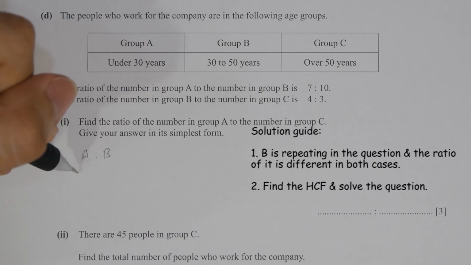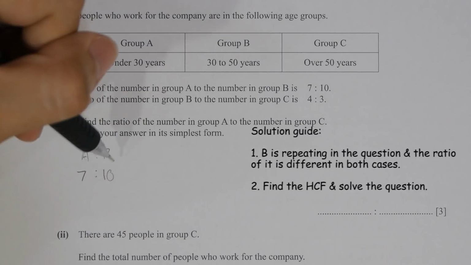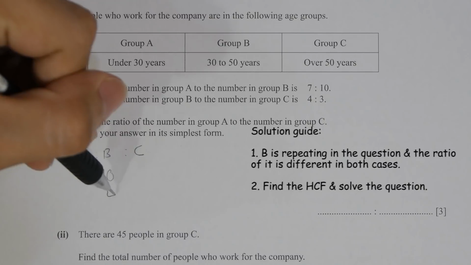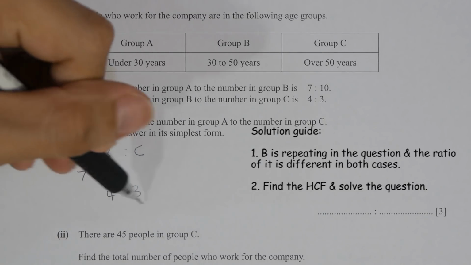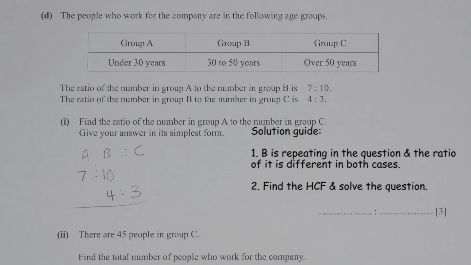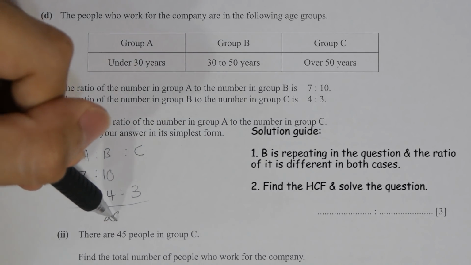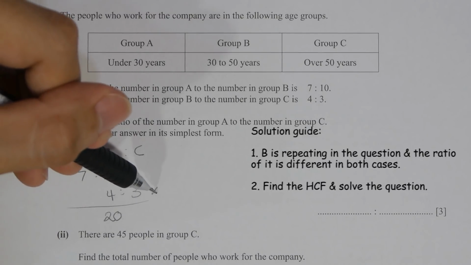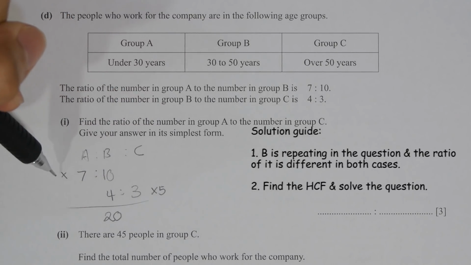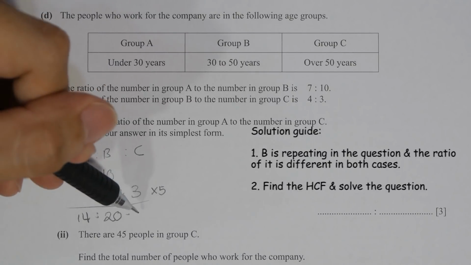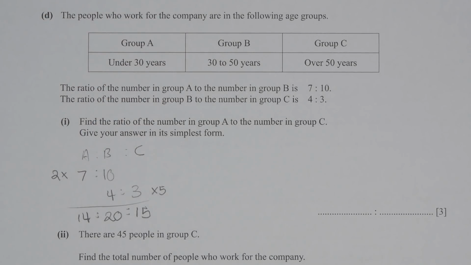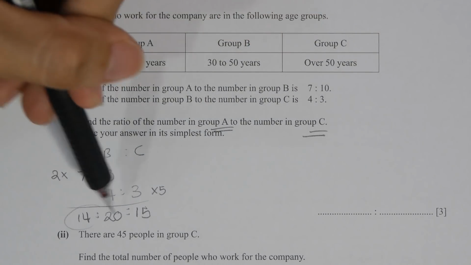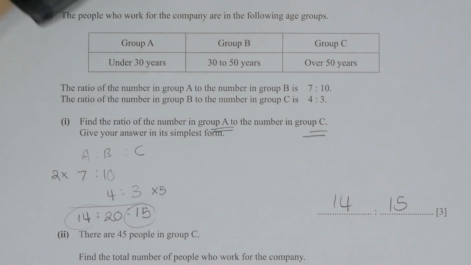For part D, I list down the ratio 7 to 10 for A to B, and for B to C is actually 4 to 3. So what I did was find their common multiple, which is 20 for B. I multiplied the respective ratios to make them the same. So 7 you are required to multiply by 2, then you get 14. For 3 you are required to multiply by 5, which is 15. So the ratio of A to C is actually 14 to 15.